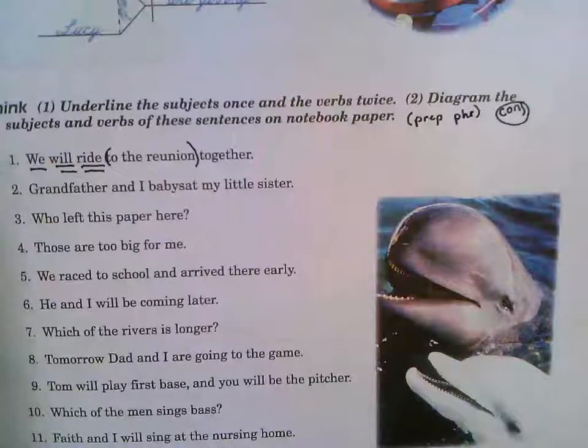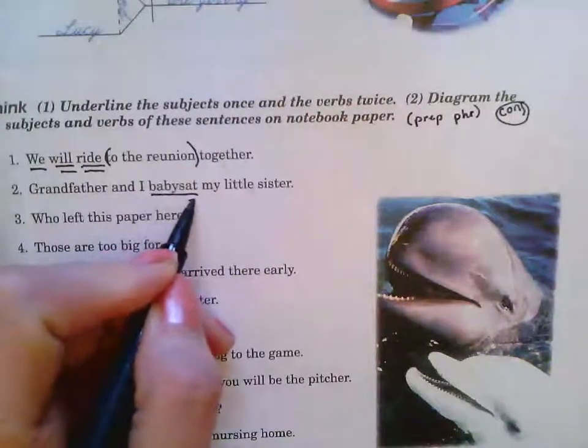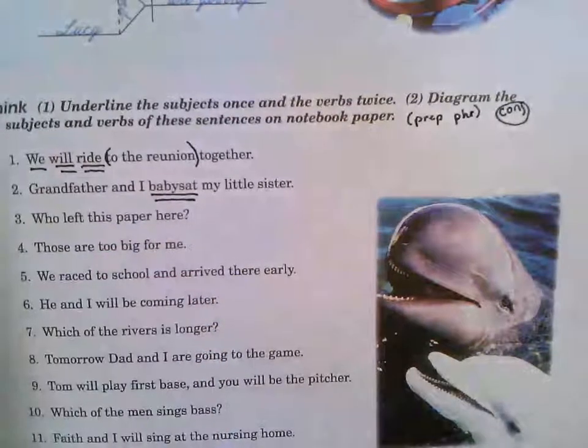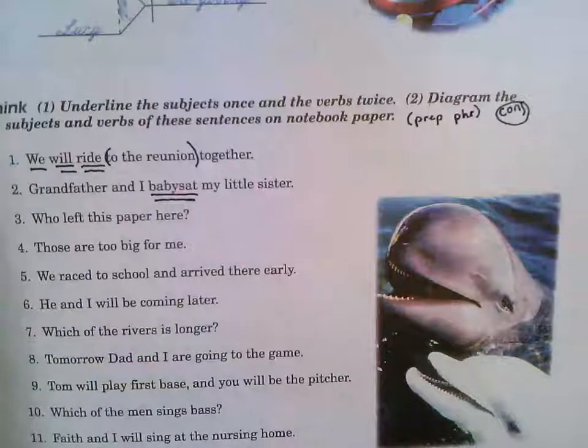Okay, look at number 2. Grandfather and I babysat my little sister. Here's the routine again. Number 1, are there any prepositional phrases? Grandfather and I babysat my little sister. No prepositions in there. No prepositional phrases. Are there any action verbs? Yes, what's the action? Babysat. Underline it twice. Are there any helping verbs before that? Nope. Are there any other verbs in the sentence? Nope. So now we find the subject.